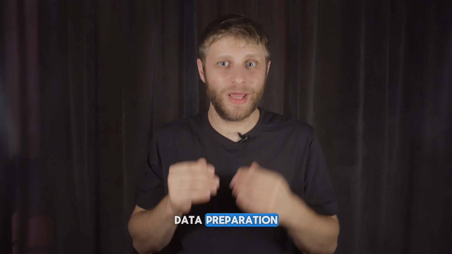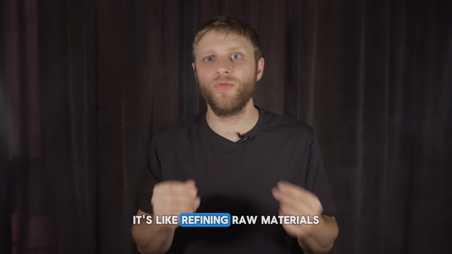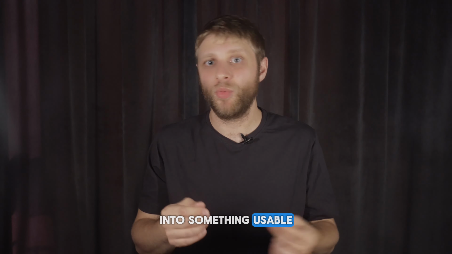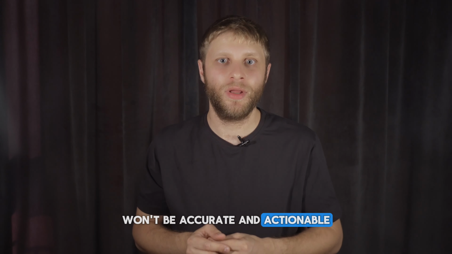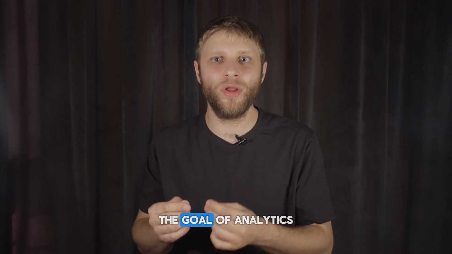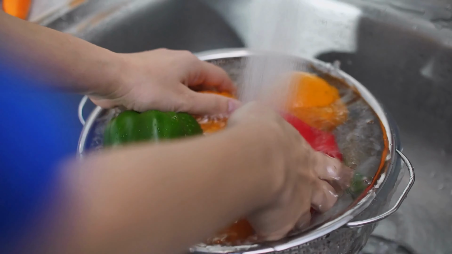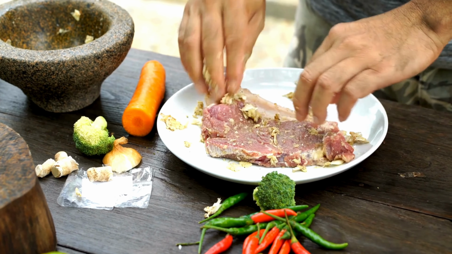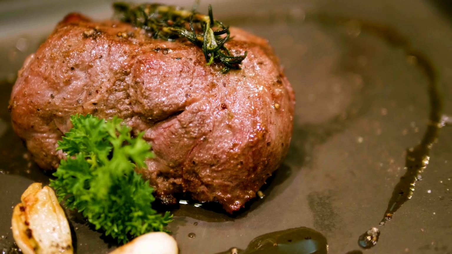Data preparation is the stage where raw data becomes valuable. It's like refining raw materials into something usable. Without this step, your analysis won't be accurate and actionable, because you know that the goal of analytics is to make decisions that drive growth. Data preparation is the process of washing, chopping, and marinating all of the ingredients. Without it, the final dish won't taste as good as you planned.